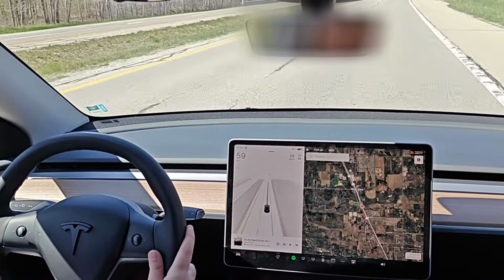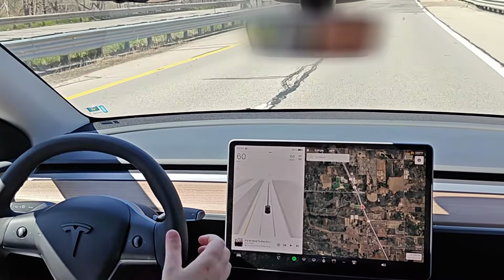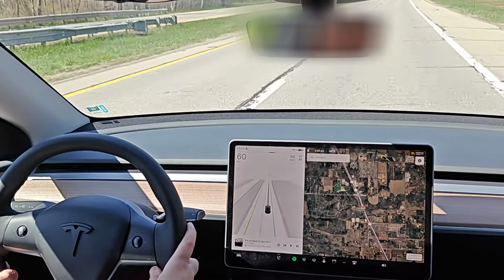And to disengage Autopilot, other than just tapping on the brake or pushing up on the right stalk, you can also disengage it by taking control of the steering wheel. When you move the steering wheel a certain amount, it will disengage Autopilot.